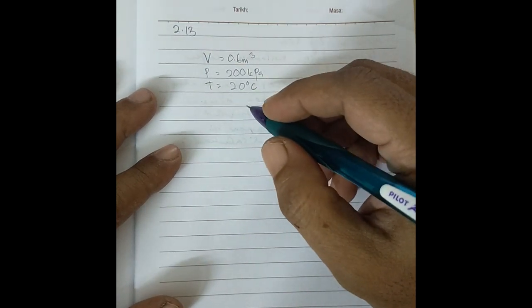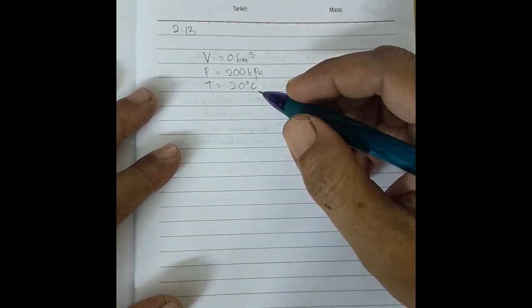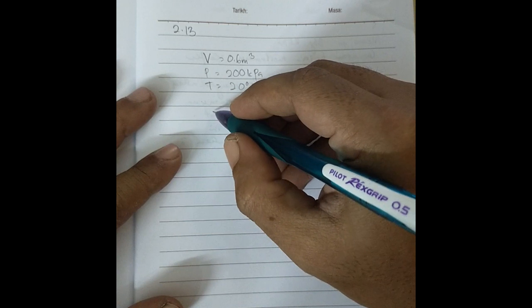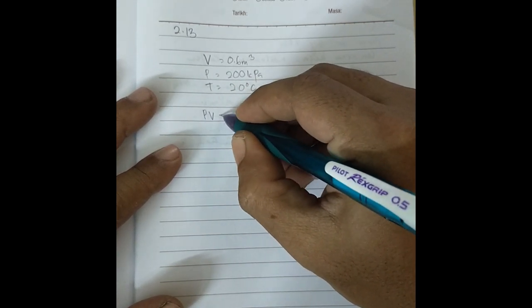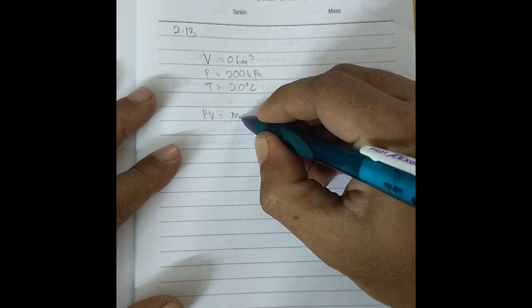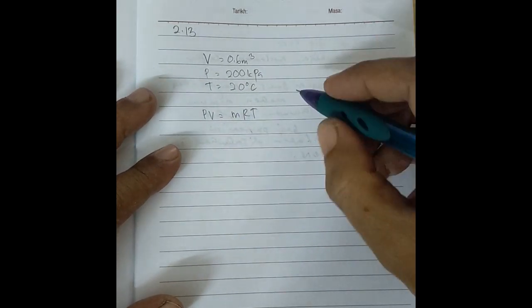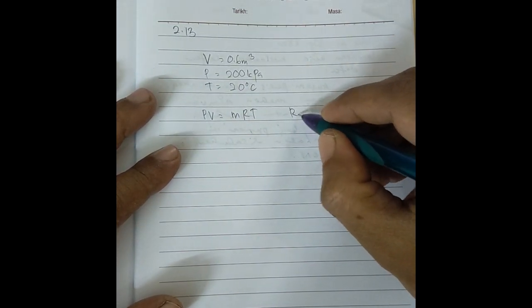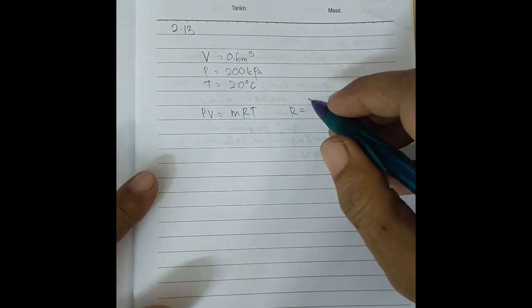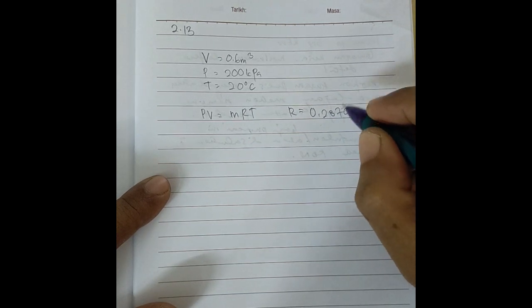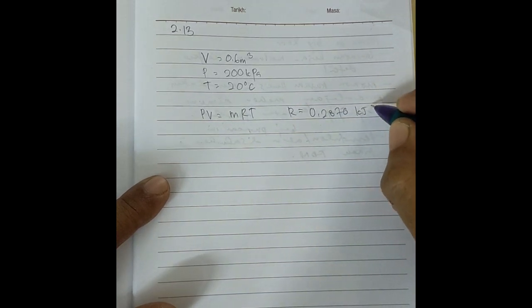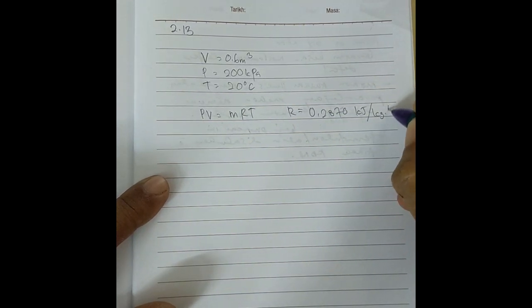So this is an ideal gas equation of state. We use the formula for the ideal gas equation. So PV equals mRT, where R, the gas constant, is 0.2870 kilojoule per kg Kelvin.